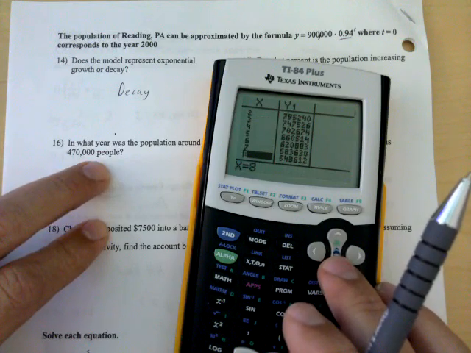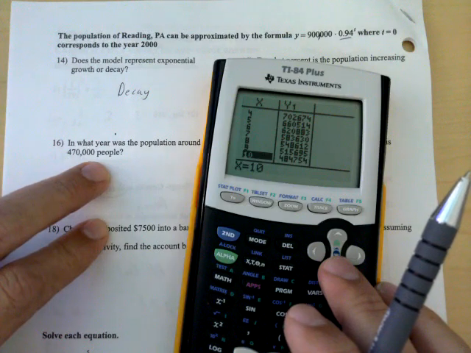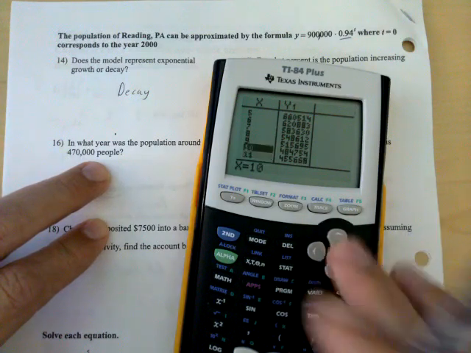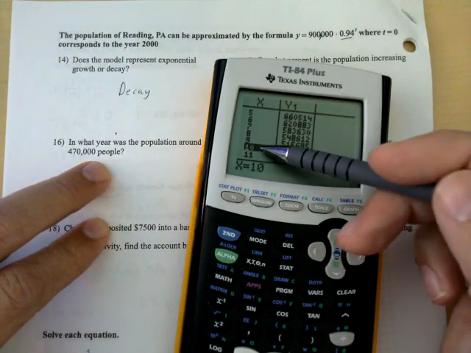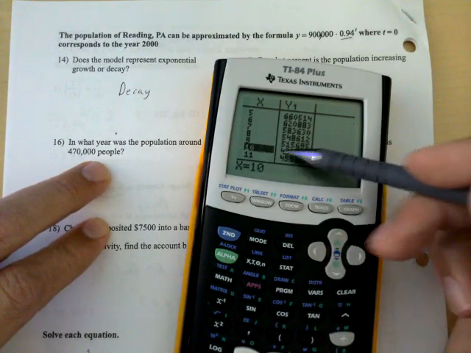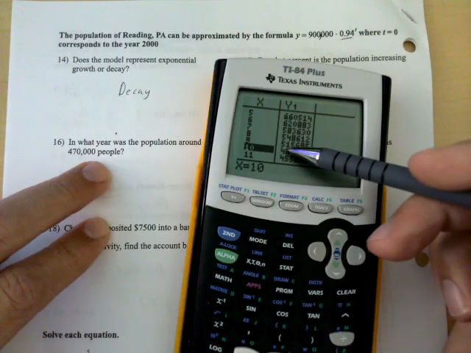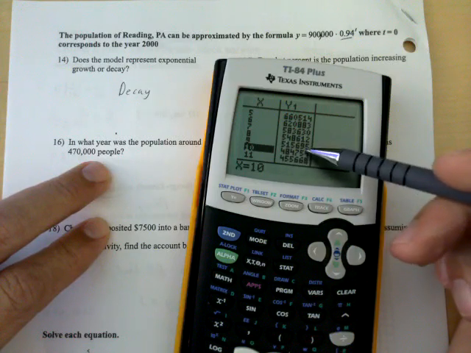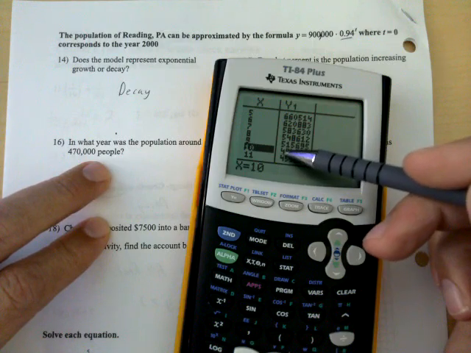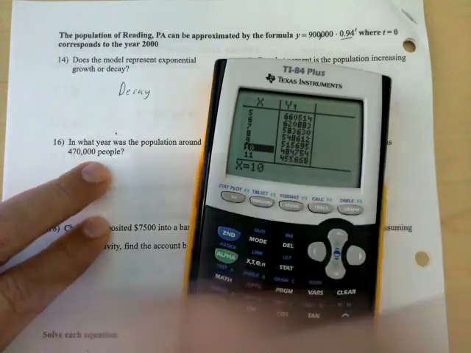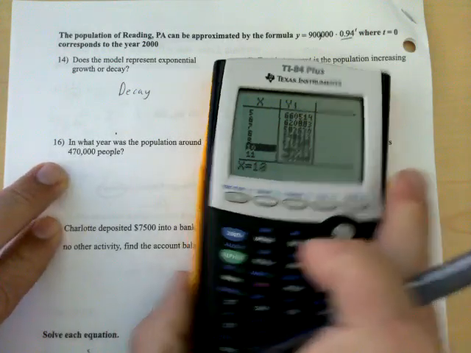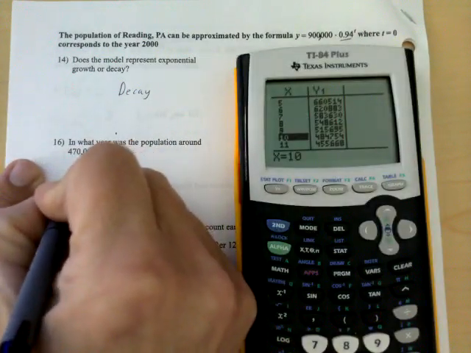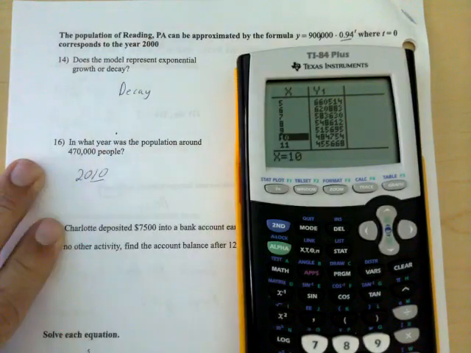So we're going to keep on going until we can get close to 470,000. Okay, so we can see in the year 2010, we start out, so like in January, we have 484,754, but within that year, we're going to be at 470,000. So you're just going to need to say in 2010.